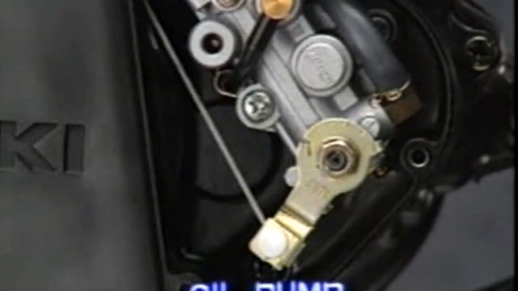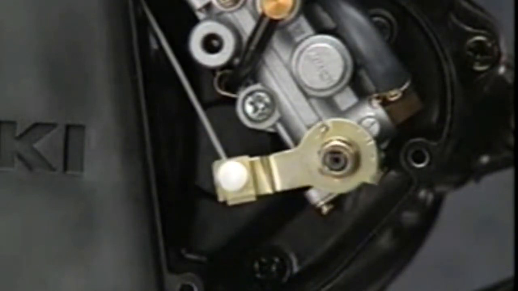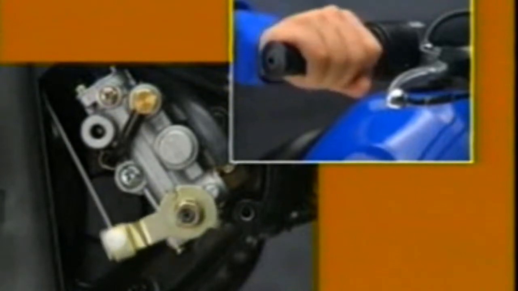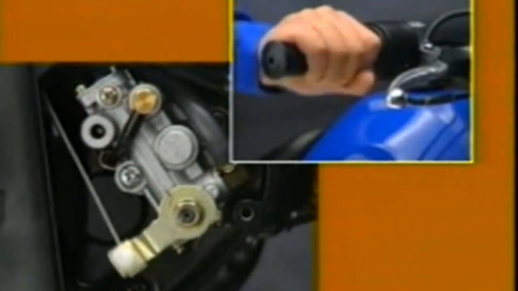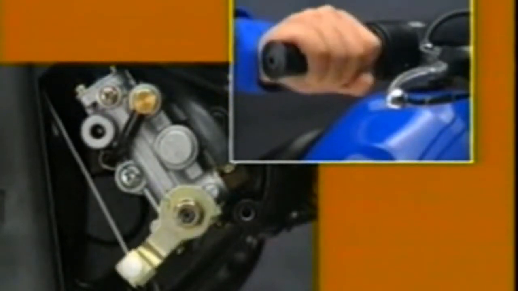Most two-stroke engines use a mechanical oil pump, which is designed to provide the necessary amounts of oil to places where it is needed in the engine. Because the amount of oil necessary is determined not only by the revolutions per minute of the engine, but also the amount the throttle is opened, the control cable must be synchronized with the throttle valve.